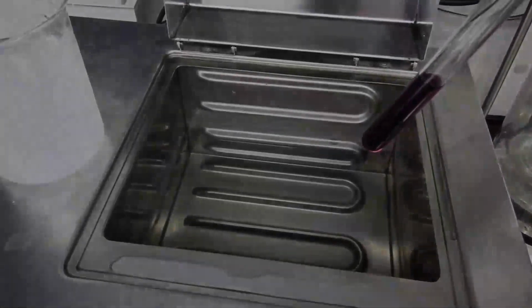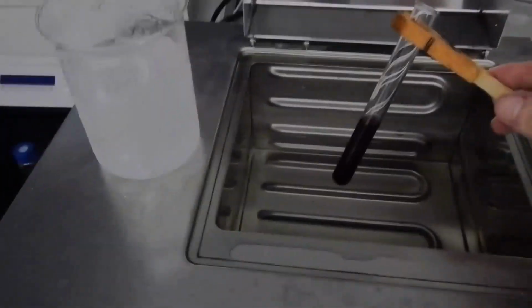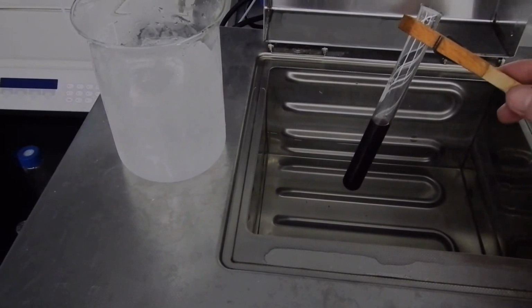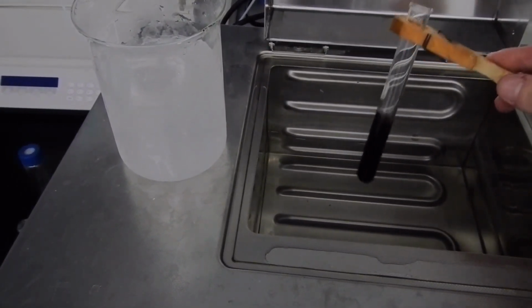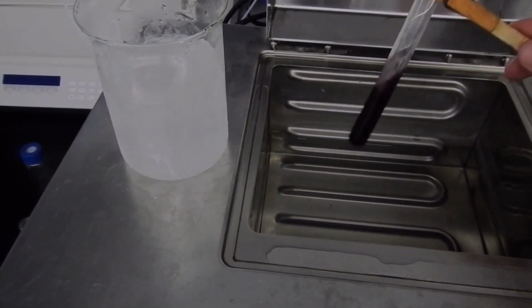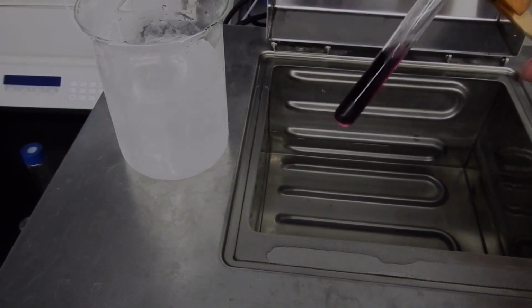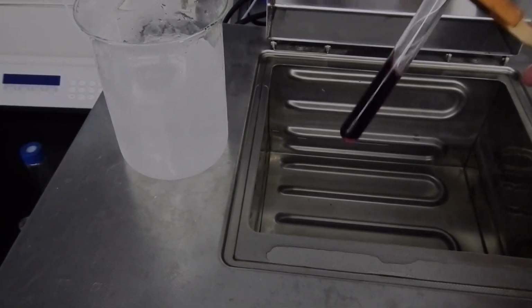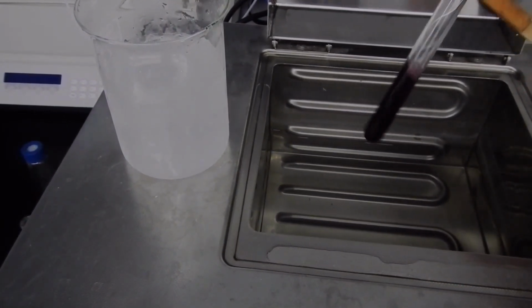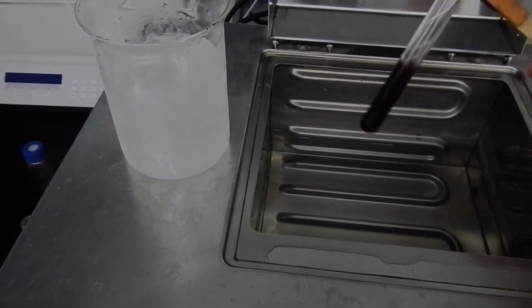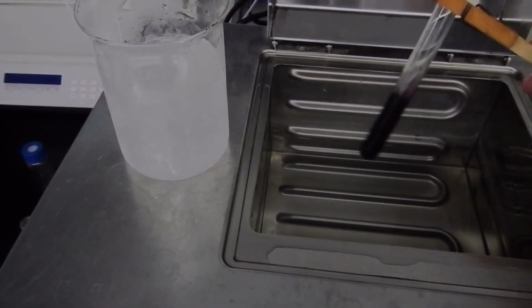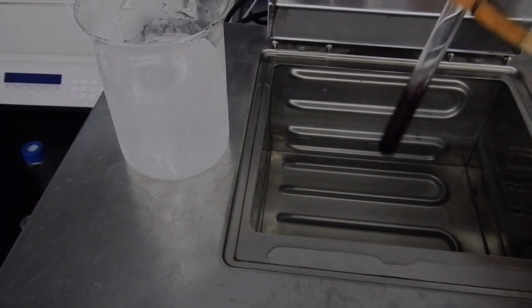Here's our purplish pink complex that we made before from adding our cobalt chloride to our hydrochloric acid. And remember, it's purplish pink because we have this mixture of the hexaaqua complex and the blue tetrachlorocobaltate ion.